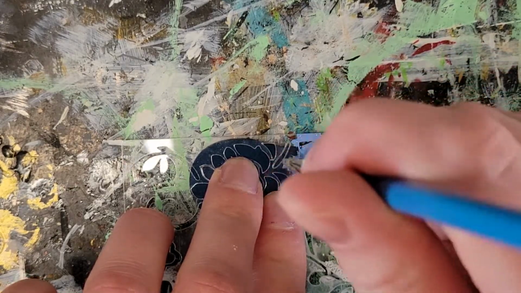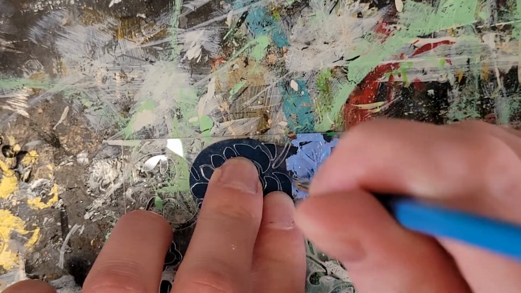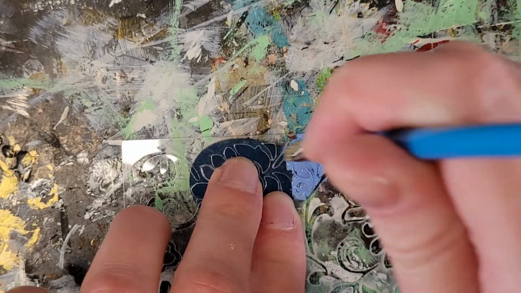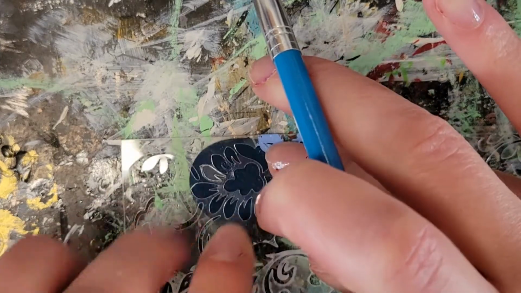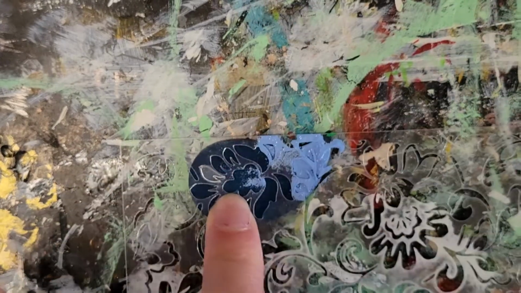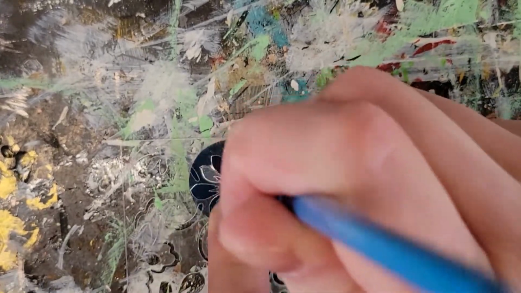I recommend an up and down motion, and I like the stiff bristles for this. It's probably best not to get too much paint on your paintbrush as well, which I did get a little bit more than I wanted.